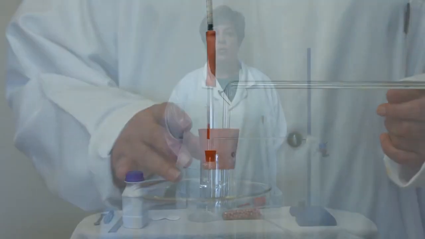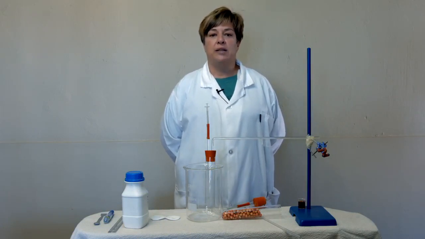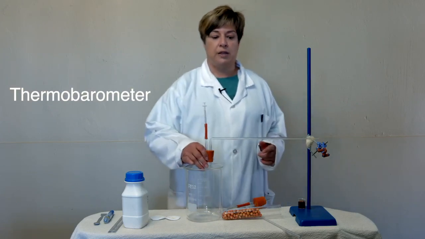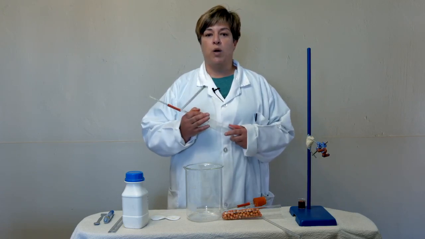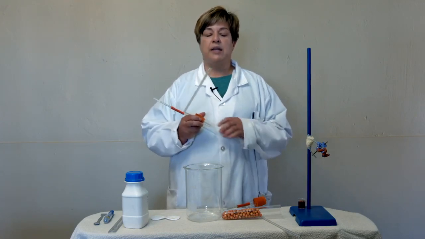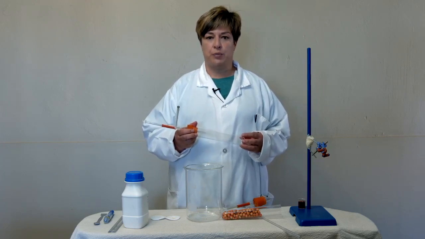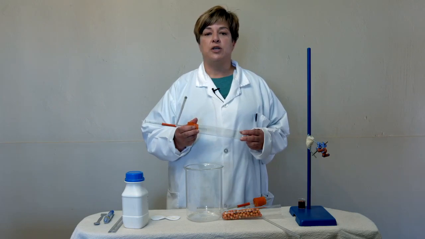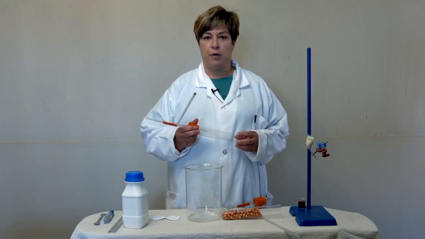Every good scientist will always have a control. So the first thing that we are going to set up is our control, and we call that a thermobarometer. We are going to take this volumeter and we are going to keep it empty because we want to measure everything in the environment that can add to or subtract from our experiment. And that is why it's called a thermobarometer, to measure changes in temperature and also changes in air pressure.